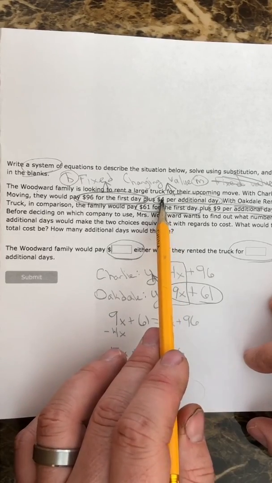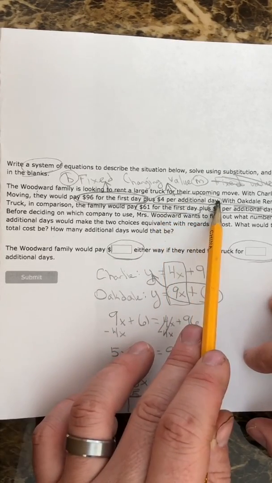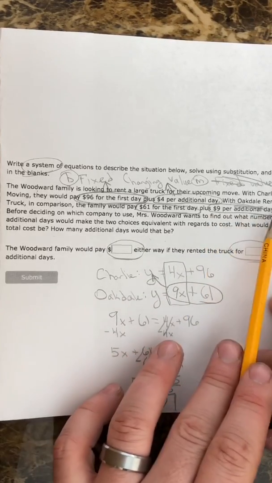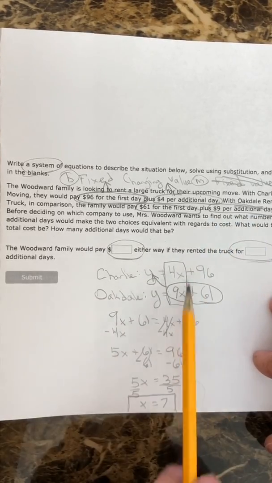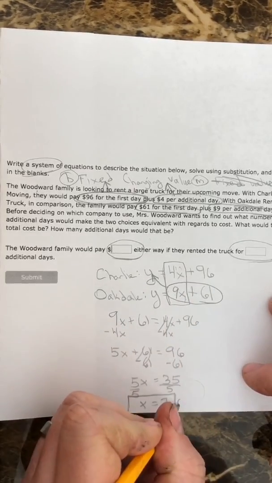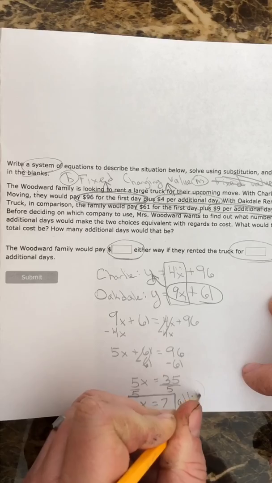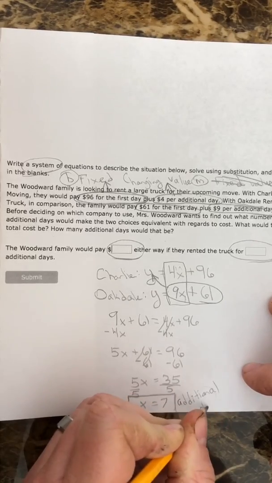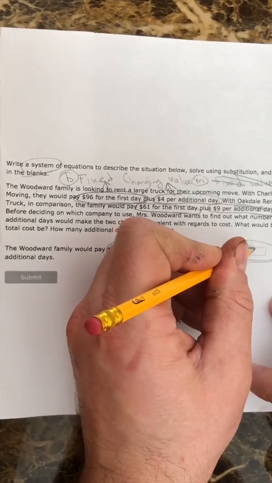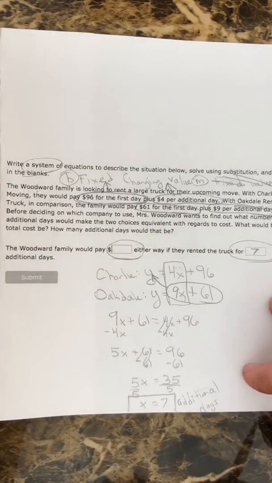Here it says $4 per additional day, and over here it says $9 per additional day. So that x represents additional days, which means our 7 is going to go here in our answer.